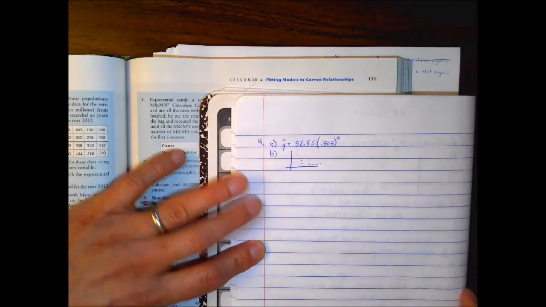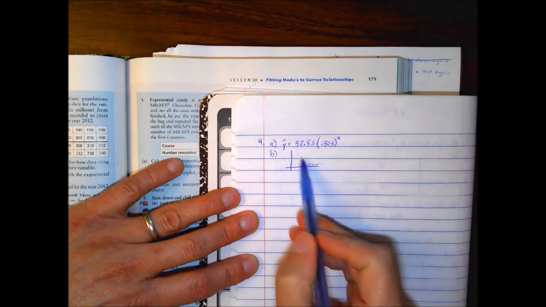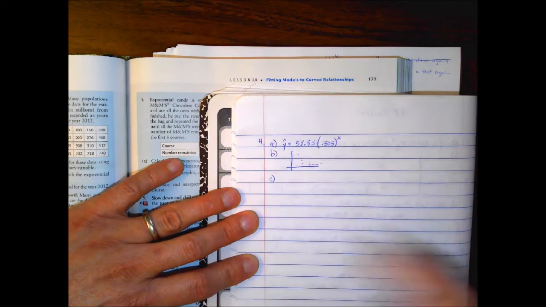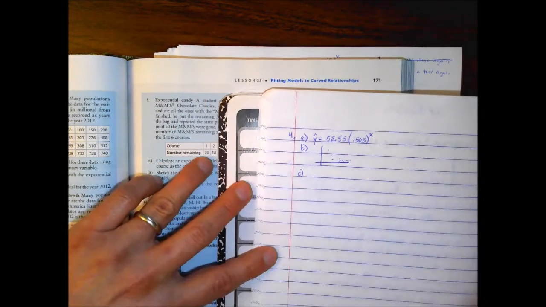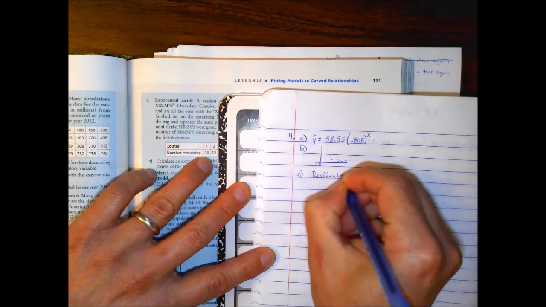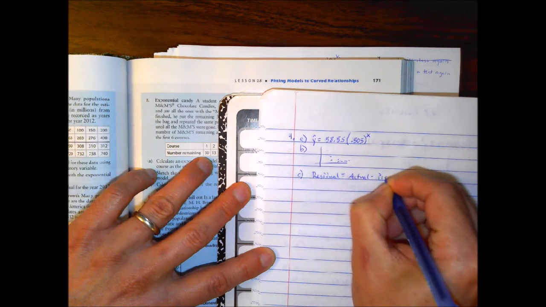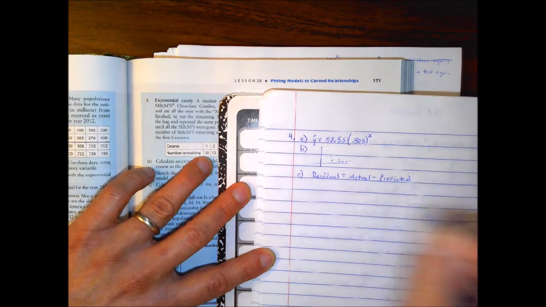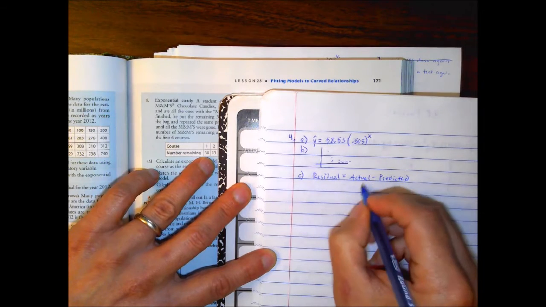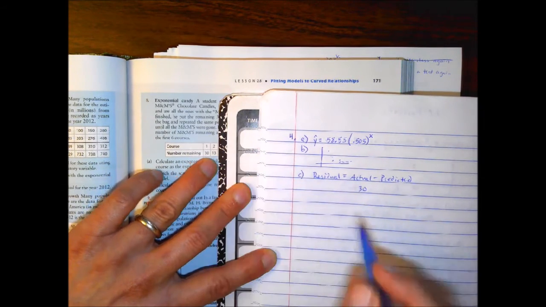Okay, so from Desmos, we have our A and our B, our equation there. There's our sketch of our graph. Part C, we want the residual for the first one. Residual equals actual minus predicted. How many times are we going to write that? Okay, our actual for the first course was 30. How many would we predict?